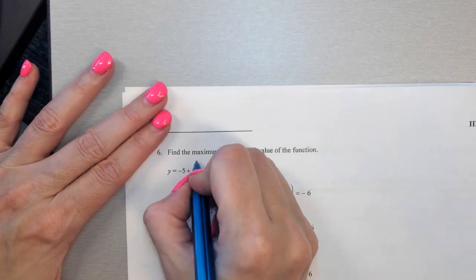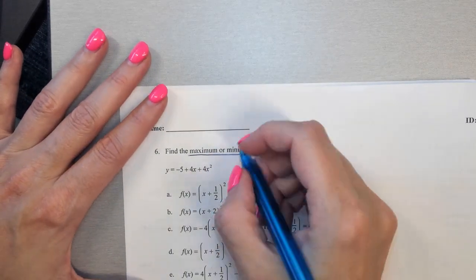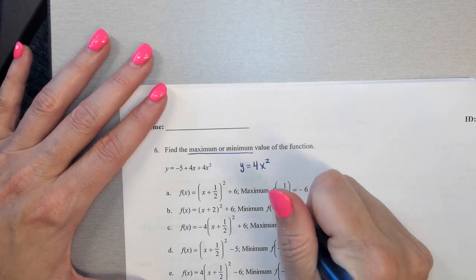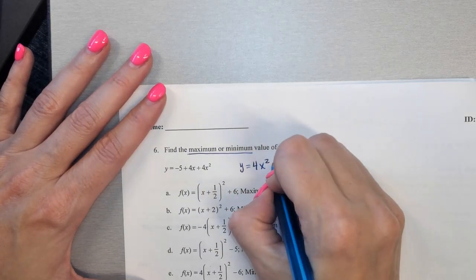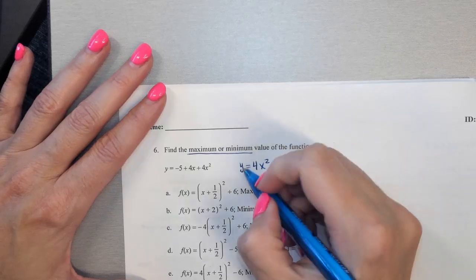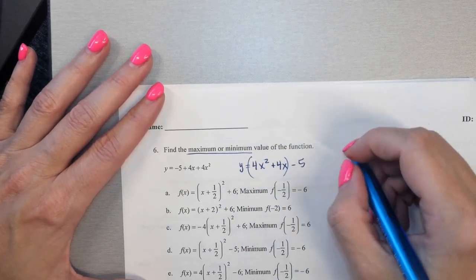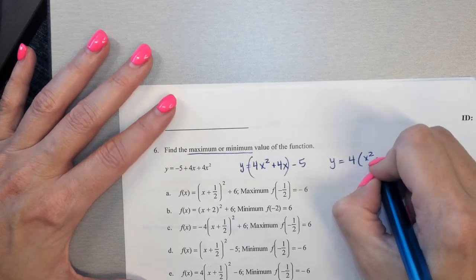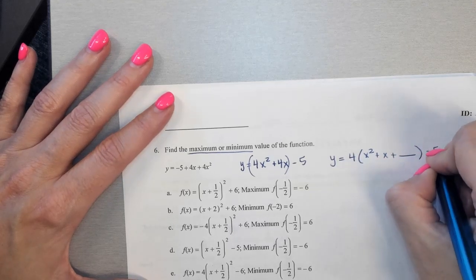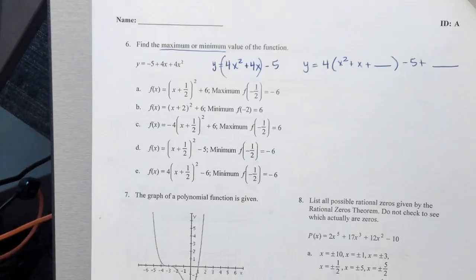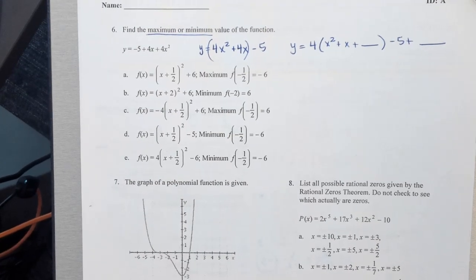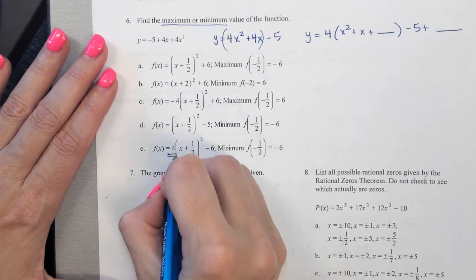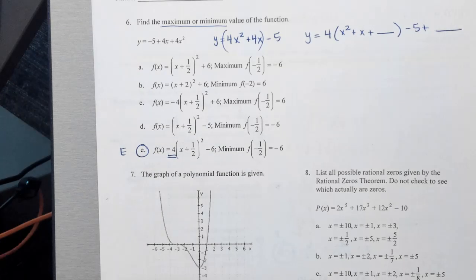All right, now with this one, it says find the max or minimum value of the function. And there's more than one way to do this, okay? Again, you have these values here. You could use that b over 2a to do that. You can also group these two together, and what you're going to take out is 4. So if you're taking out the 4 here, right away, can you see there's only one answer that has that? The 4 in the front. Okay, so the only one that has the positive 4 is E, so it does have to be E.